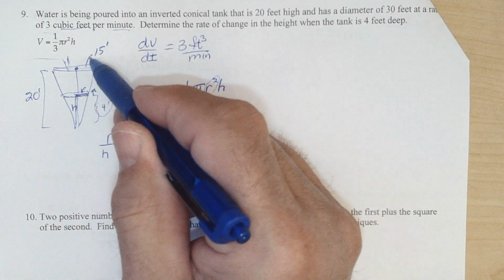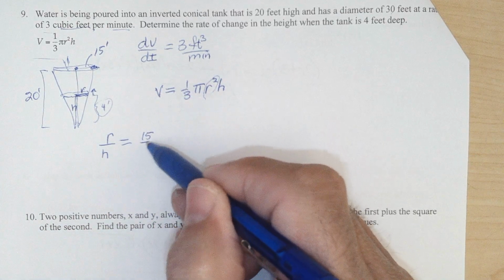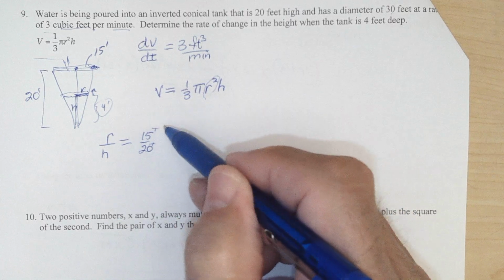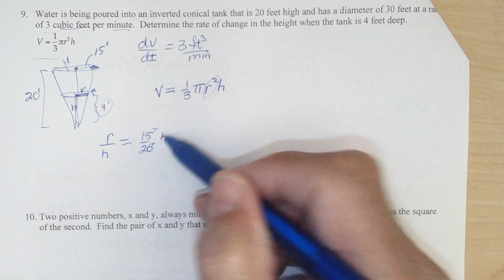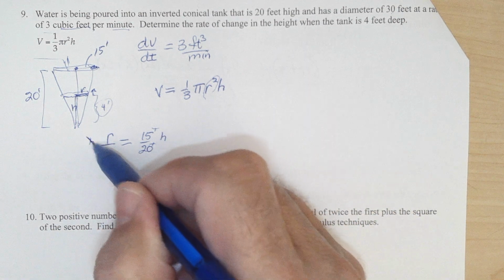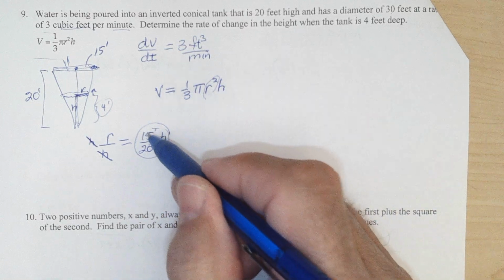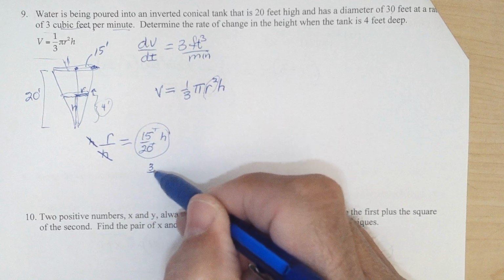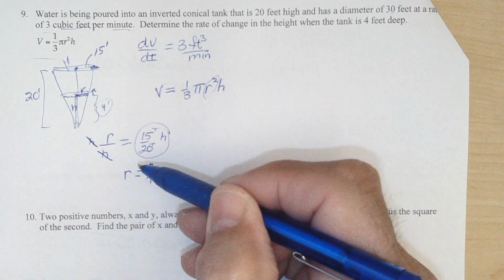R to h is 15 to 20. And the feet cancel, so we don't have to worry about that. And I need to multiply by h on both sides. And this is what I can use for r. 15 over 20, nicely reduced, 5 goes in both. 3/4 h is what r is.